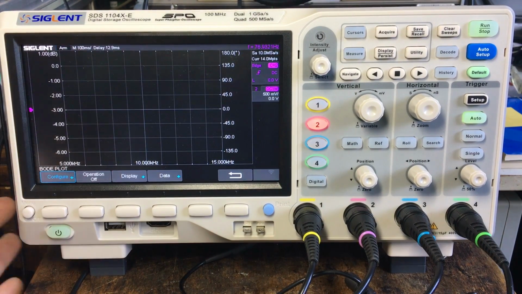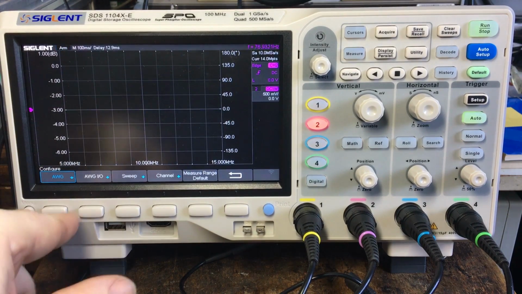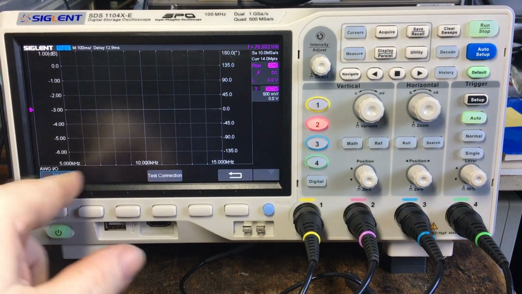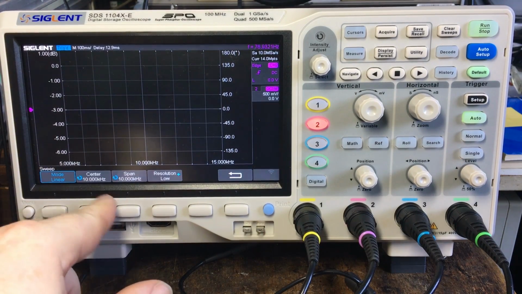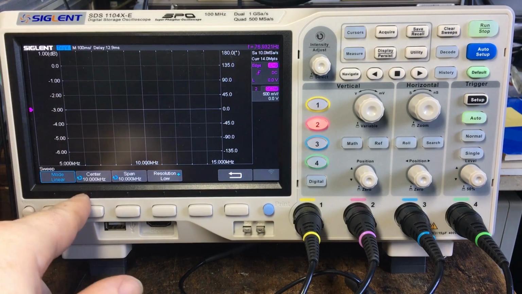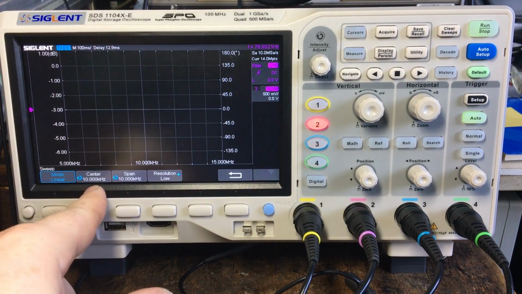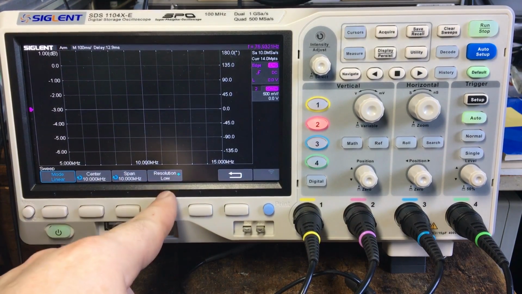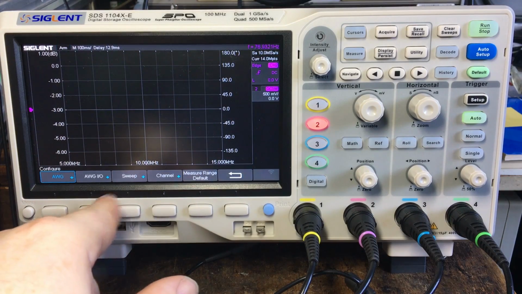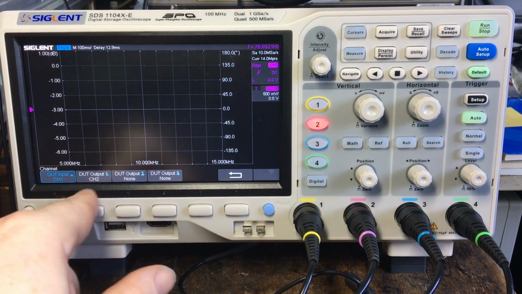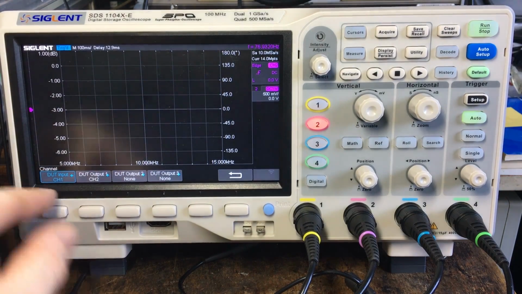So I should go through these menus, I suppose. You've got the configure menu here. AWG, which obviously isn't currently turned on, so that'll fail if I haven't got that plugged in yet. Sweep options here, so you can set the logarithmic or linear scales, center frequency, span frequency, resolution low, medium, high, and channel. So you can specify what each channel is measuring here. So device under test, for example, right?